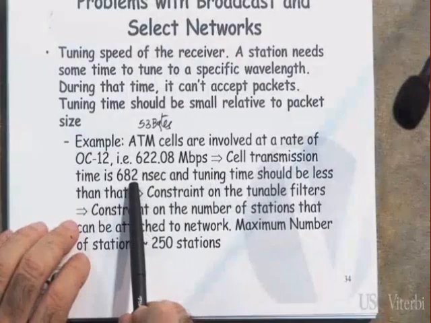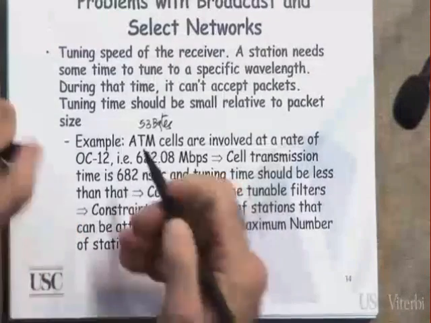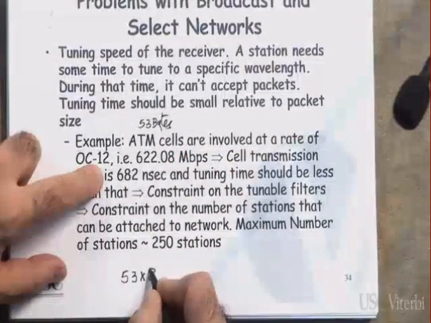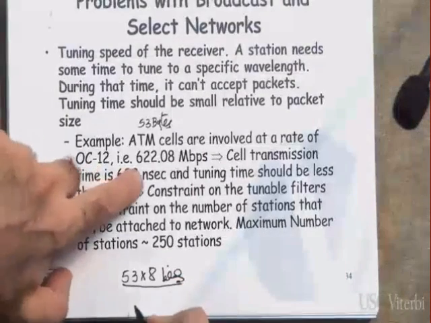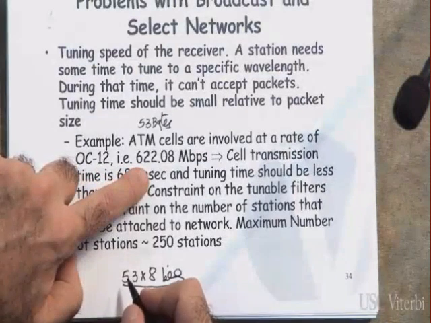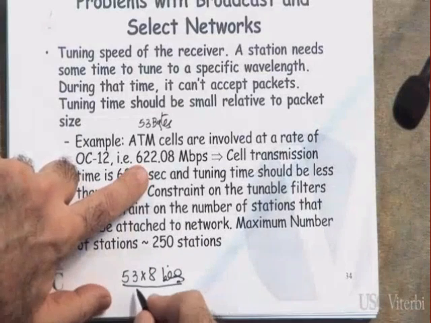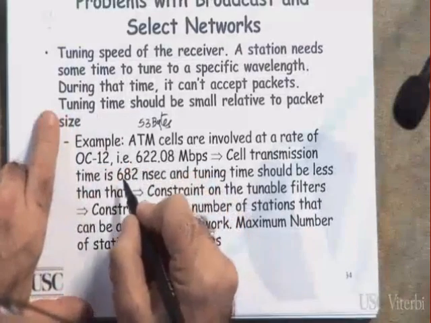Can you tell me where this number came from? The 682. This is the cell transmission time. Where did this come from? Each cell is 53 times 8 bits. Yes, bits. And I'm sending it at what rate? How do you calculate the transmission time? Transmission time is the length of the packet. In this case, it's the length of the cell divided by the bit rate. The bit rate is 622.08 megabits per second. What do you get? You get this value.